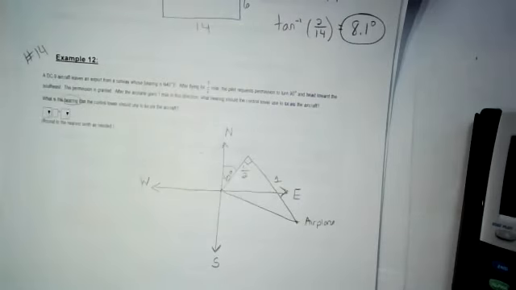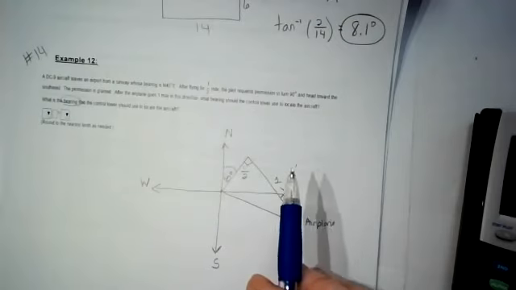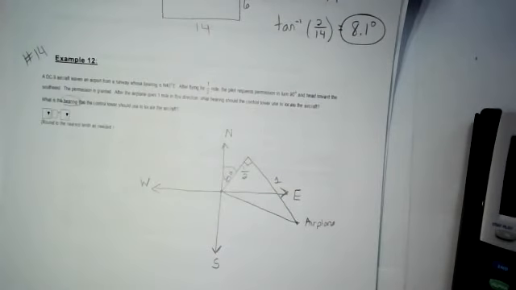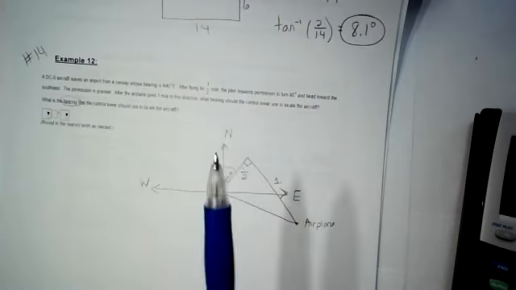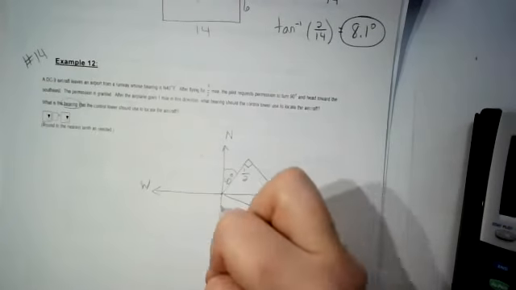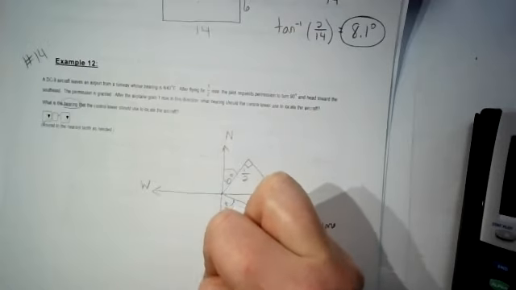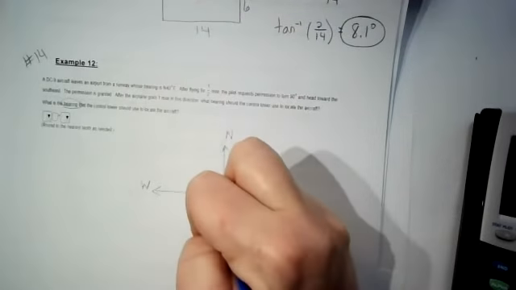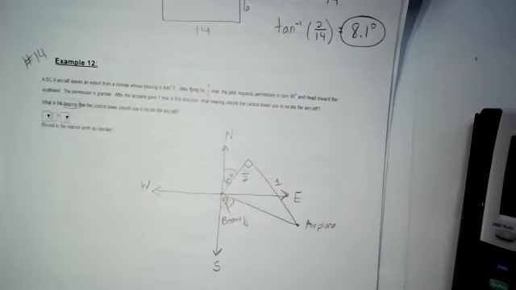Okay, but now here's the stinky part. Here's the part students get confused about. All right, it says, what is the bearing the control tower should use? Okay, the bearing has to be off of the north-south line. It has to be off of here. So if we're down here in the southeast quadrant, what the control tower is trying to find is this little mystery angle, this little theta right here. This is the bearing that they're looking for.